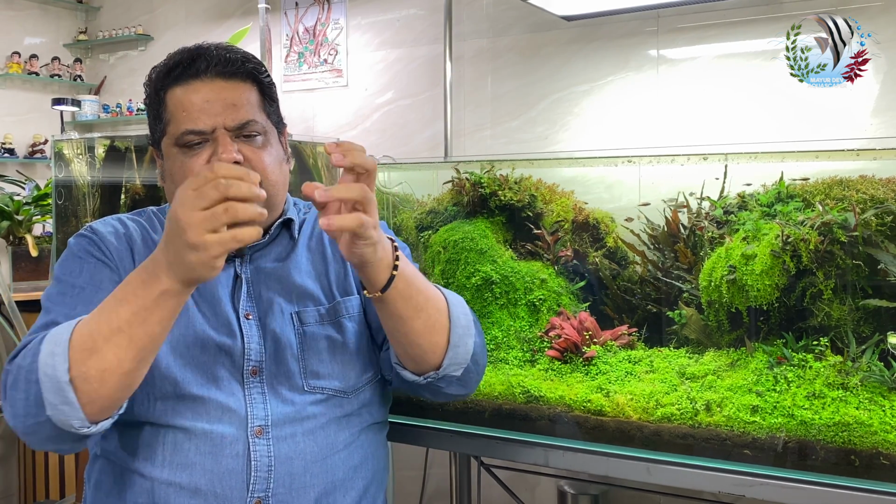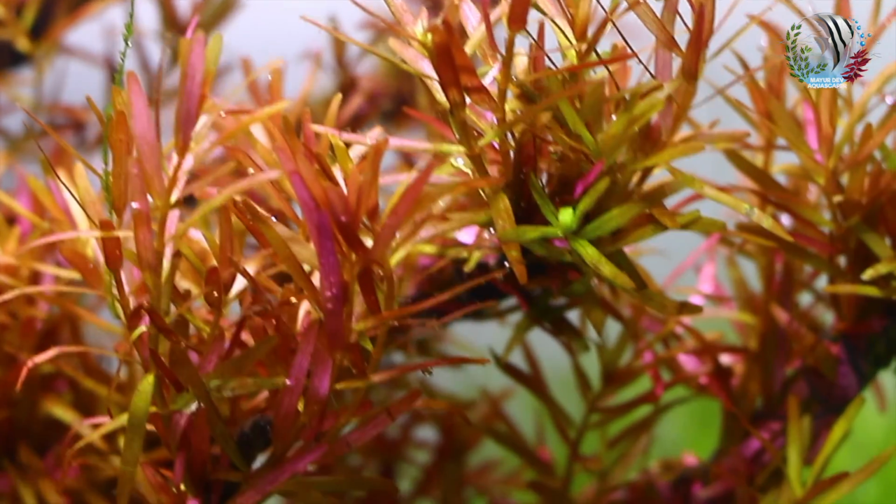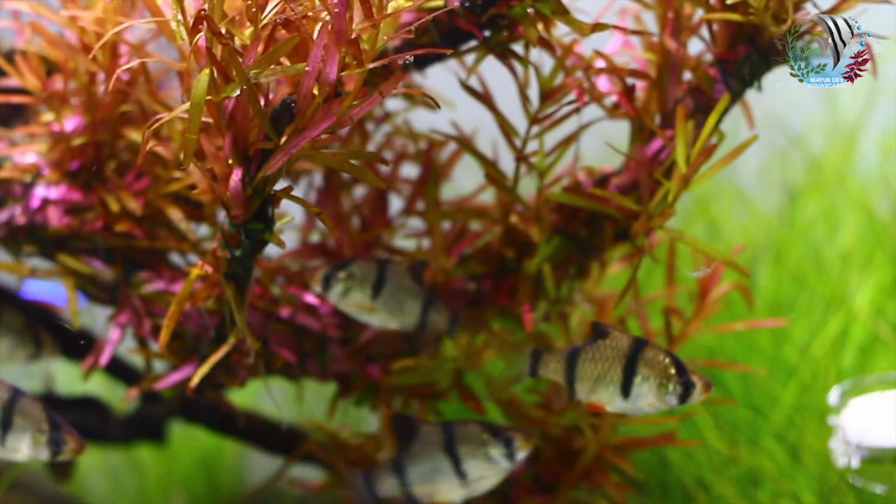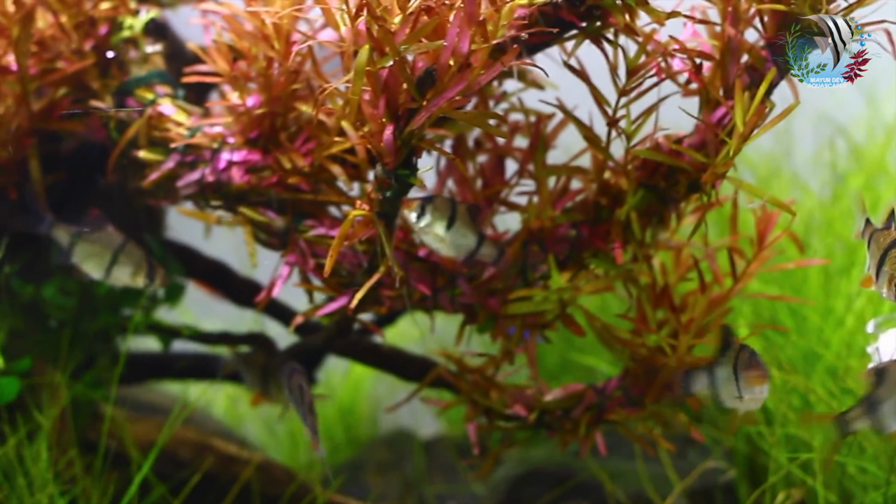Now, if you understand that adaptation, if you take a stem of Rotala HRA that has these roots and tie it to a piece of wood, you can actually make it grow on the wood, because the roots will start growing downwards and take nutrition from the water column, and still they will grow beautifully. Because this is a natural adaptation, you have to understand how to use it.